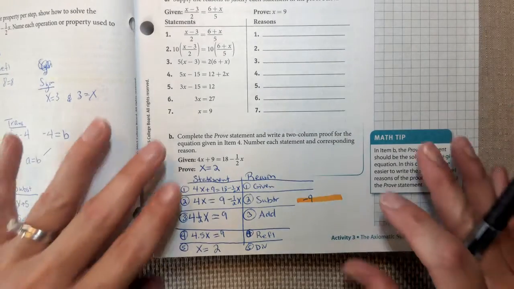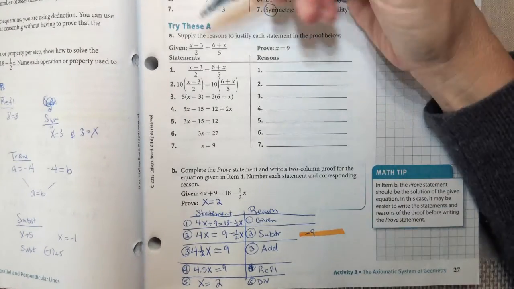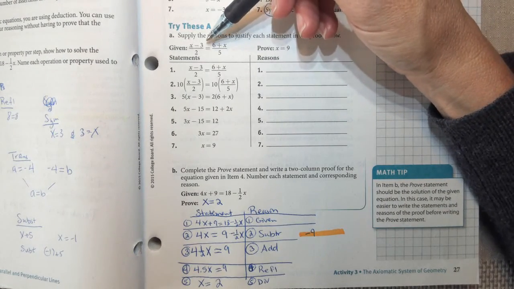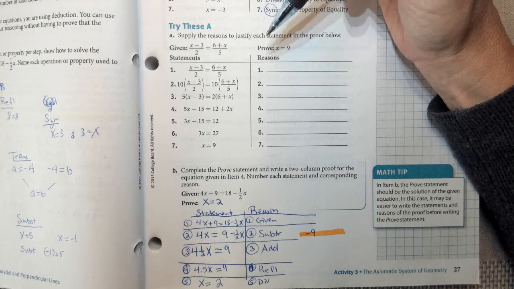Okay, guys, let's look at this example. So on this example, we are given kind of this overwhelming problem with 2 fractions.